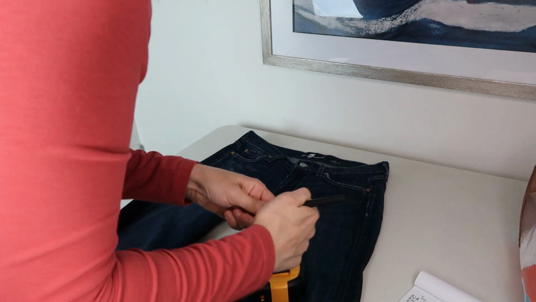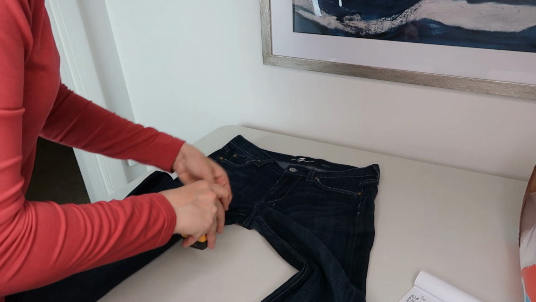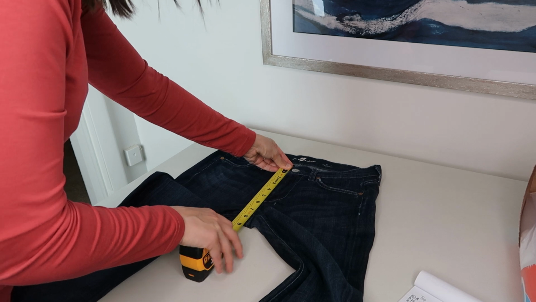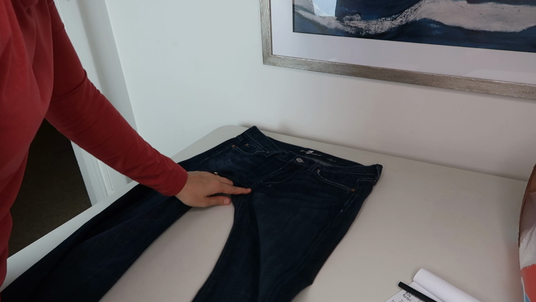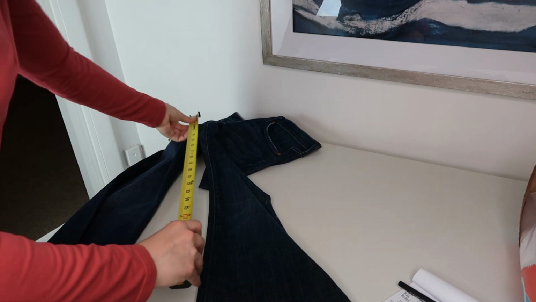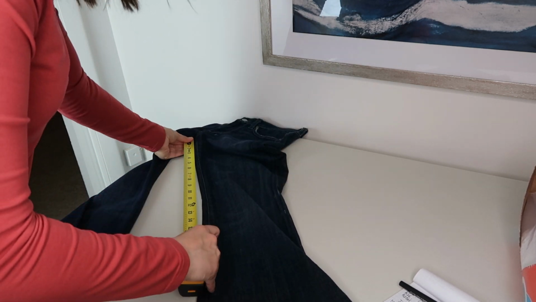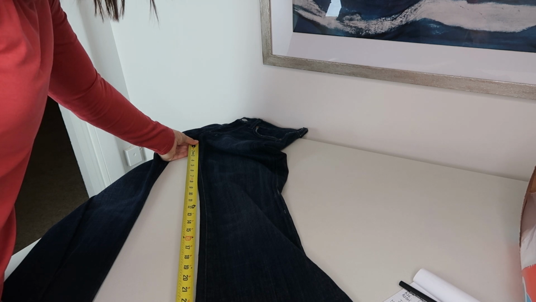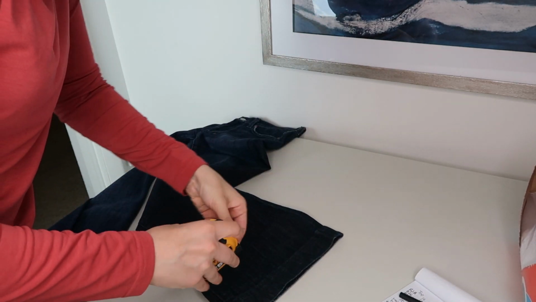Then the rise is from the crotch area where the 3 seams meet, or the 4 seams meet, to the top of the jeans. And then the inseam, again, is from this area to the very bottom of the jeans. And then finally the leg opening, which is straight across on the leg opening.